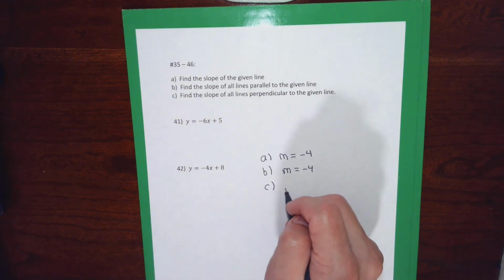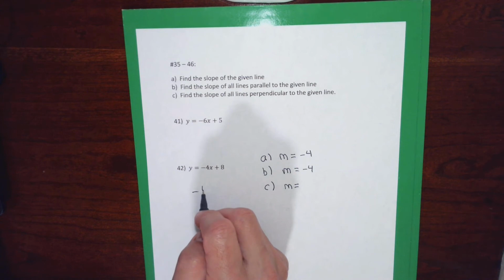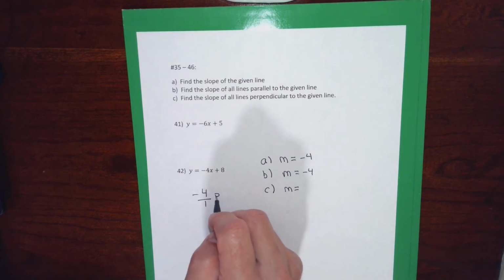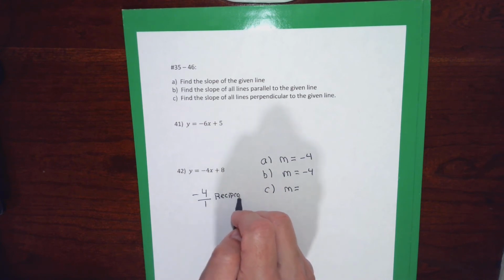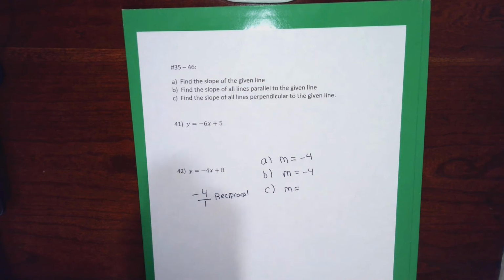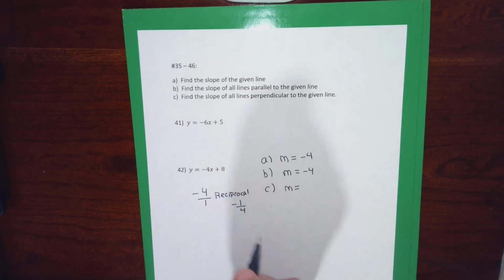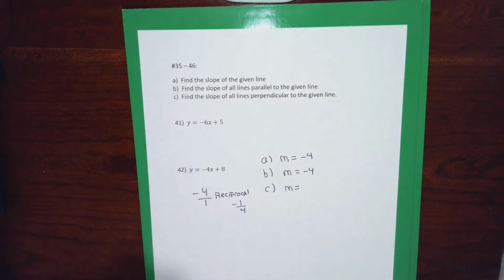And for part C, to find the slope of all perpendicular lines, I need to find the reciprocal of the slope that I have, and I need to change its sign. So the slope that's given was -4. The reciprocal of -4 is -1/4, because I could write -4 as a fraction with 1 in the denominator, which makes it easier to find the reciprocal.